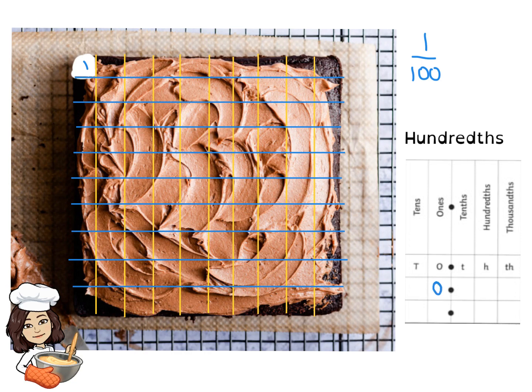I don't see any lines of tenths. So if I was to eat a tenth, there would be this whole thing coloured in. So there's 0 tenths needed. And there's only one hundredth. And that's how we write it. That's one hundredth. There's a big difference between one hundredth and one tenth. Don't make that mistake. Alright, let's see.